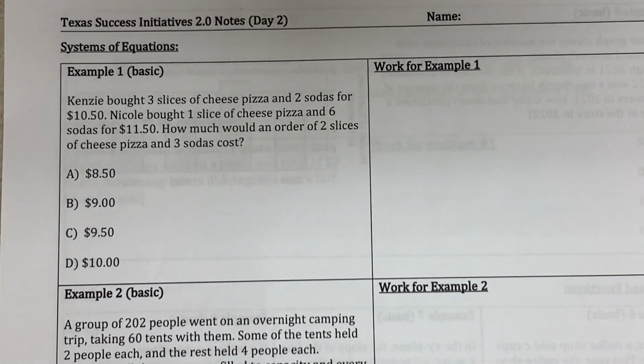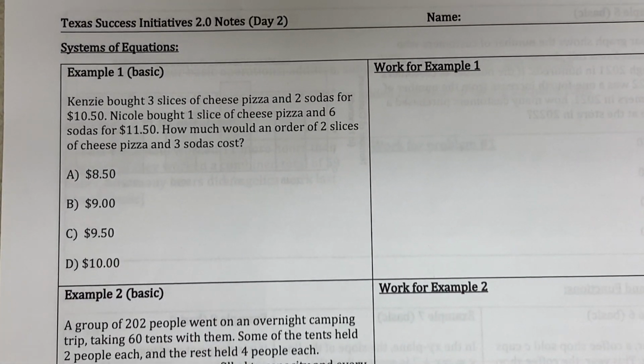Right, these are Texas Success Initiative Assessment Day 2 notes. So let's see what we can do about these.